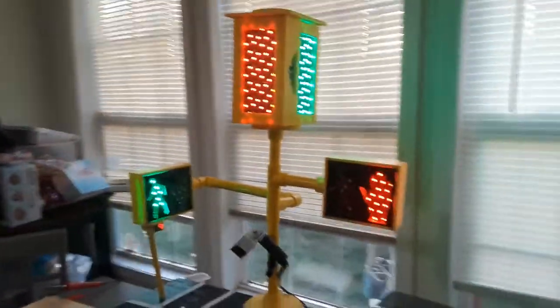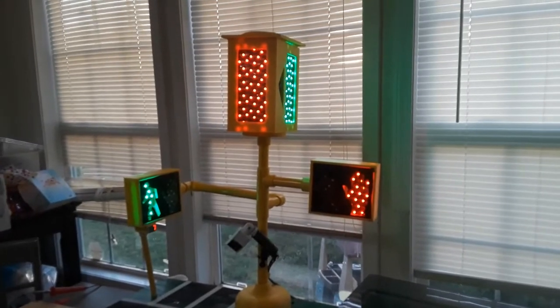And this is our project. Traffic light control fixture.